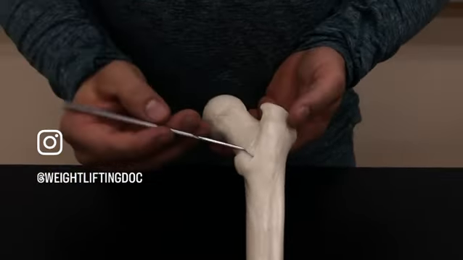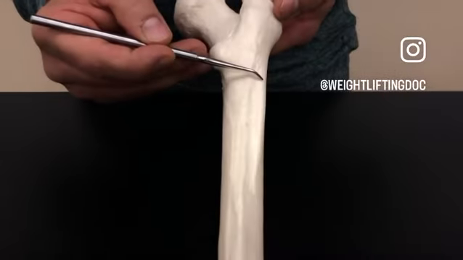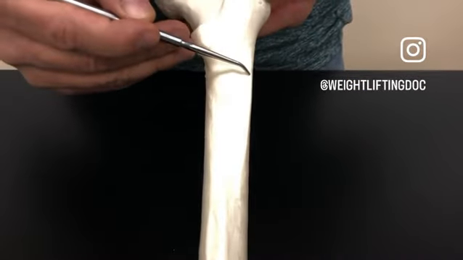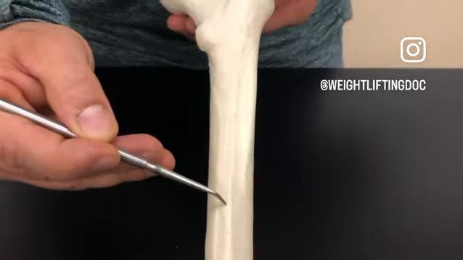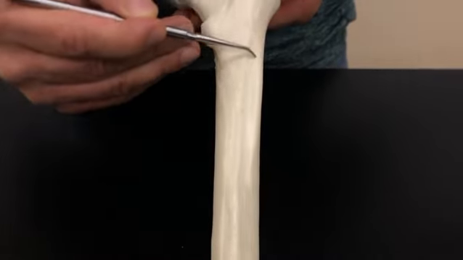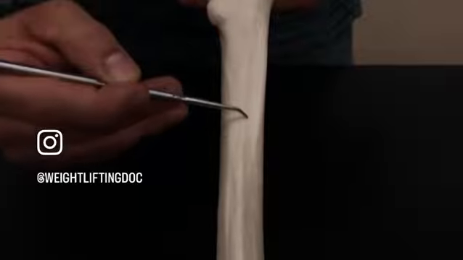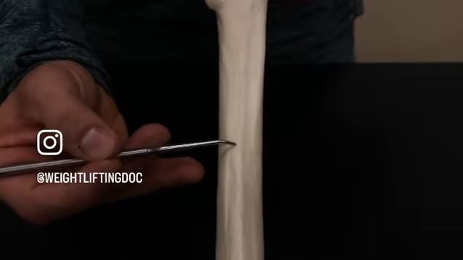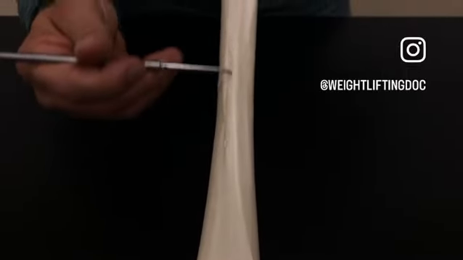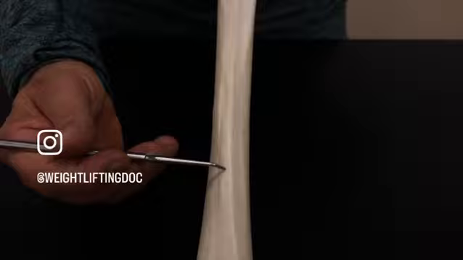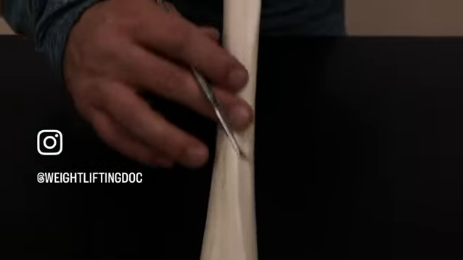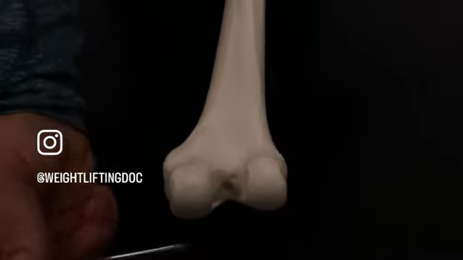Now, one that can get a little confusing: if we drop underneath the greater trochanter, right around here, spiraling towards the center, we have what's called the gluteal tuberosity. It's not super well visualized on here, but this is the location. And then as we come through the center, we've got the linea aspera right in the center there. And then we'll slide down to the bottom, and we've got condyles.